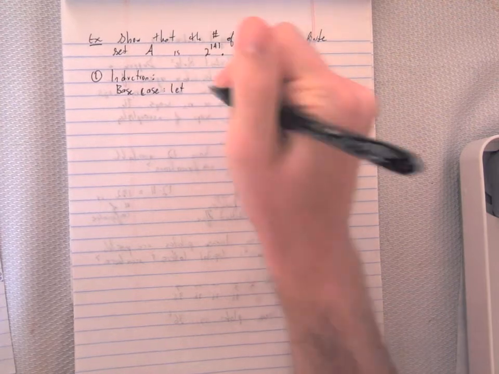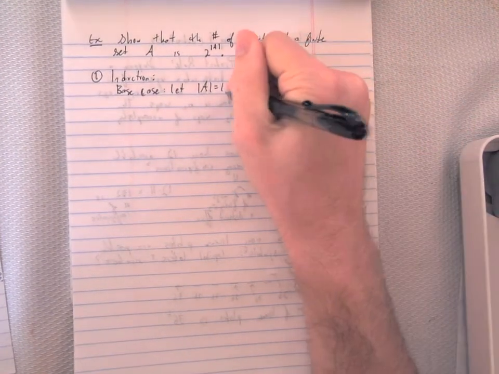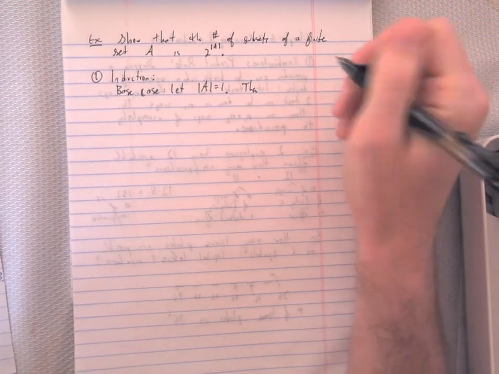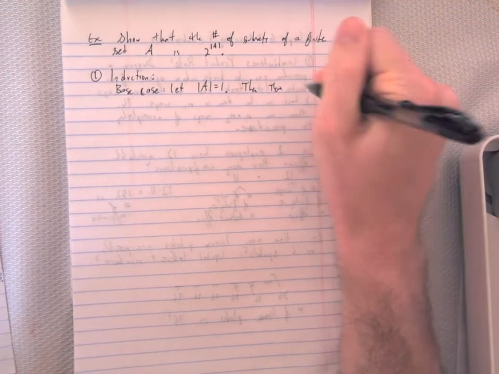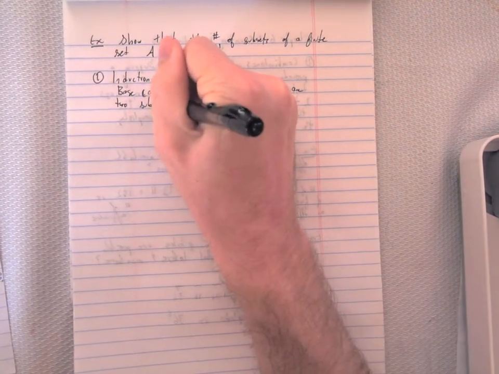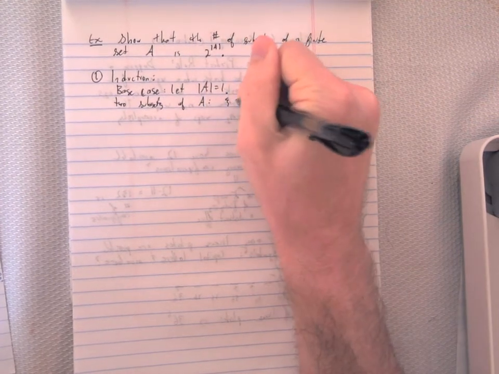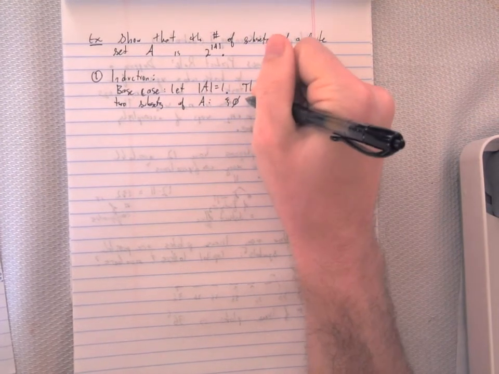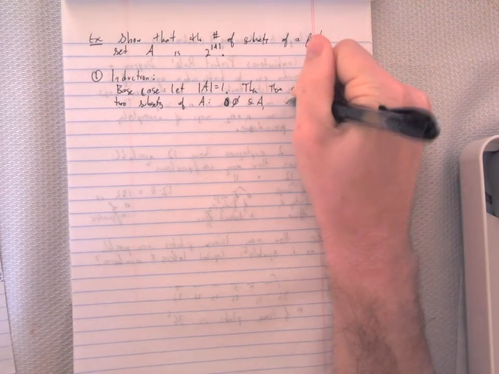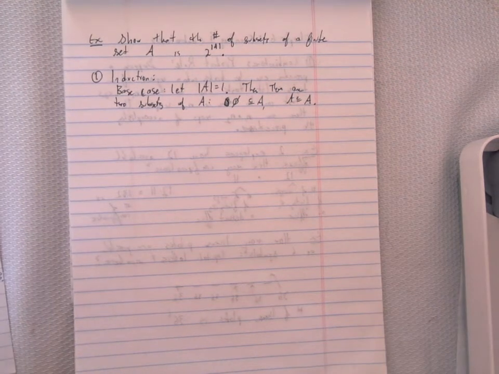Let the cardinality of A be equal to 1. Then there are 2 subsets of A: the empty set is a subset of A, and A is a subset of A. There are no other subsets for a 1-element set.